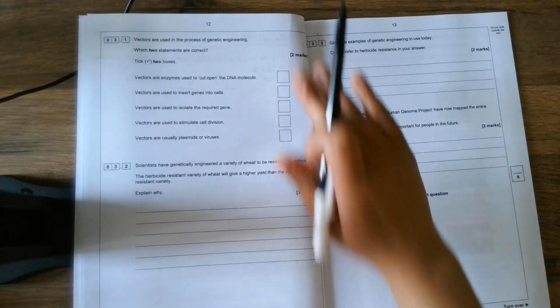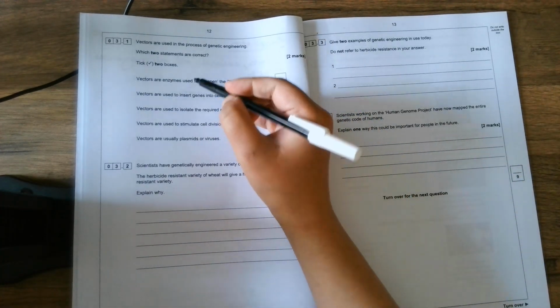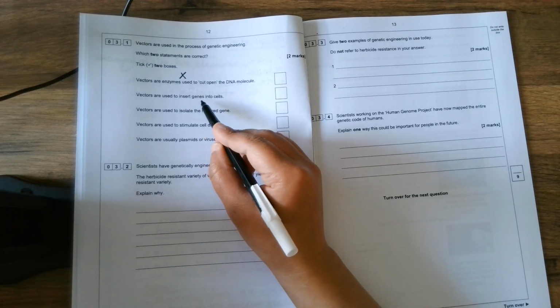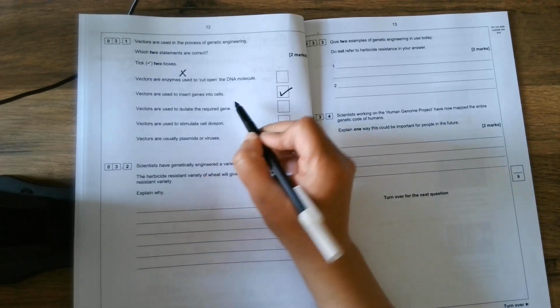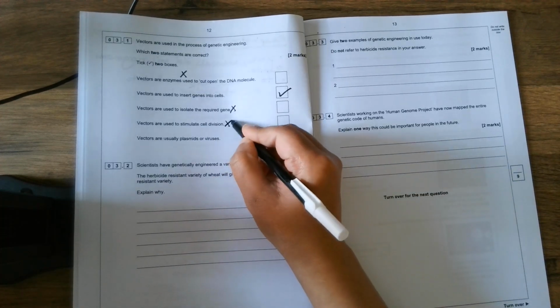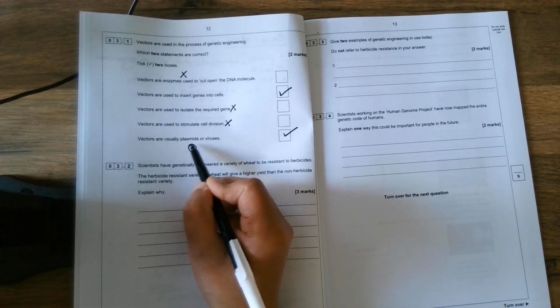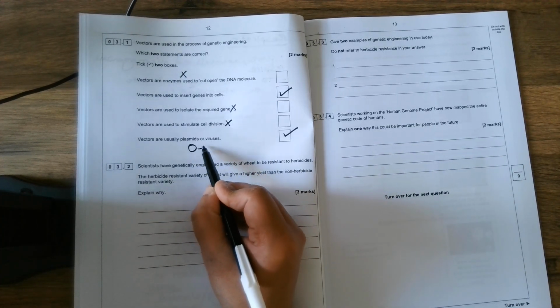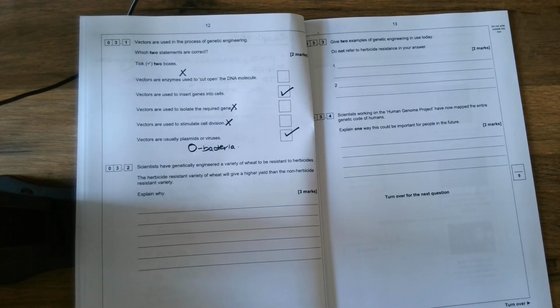3.1, vectors are used in the process of genetic engineering. Which two statements are correct? So vectors are enzymes. No, they're not. Vectors are used to insert genes into cells. Yes. Vectors are used to isolate the required gene. No, because enzymes do that. Vectors are used to stimulate cell division. Nope. Vectors are usually plasmids or viruses. Yes. So now plasmid is your circular strand of DNA, which is obtained from prokaryotic cells or bacterial cells.